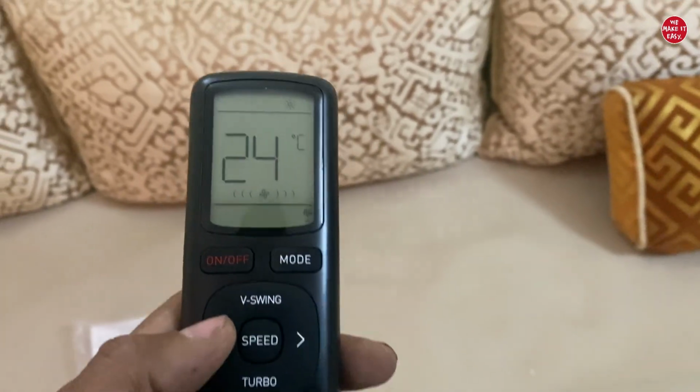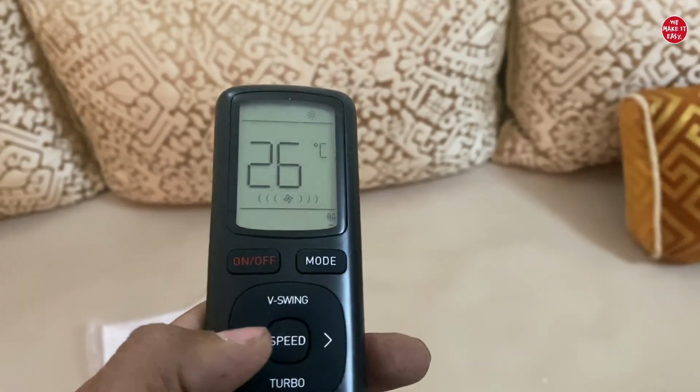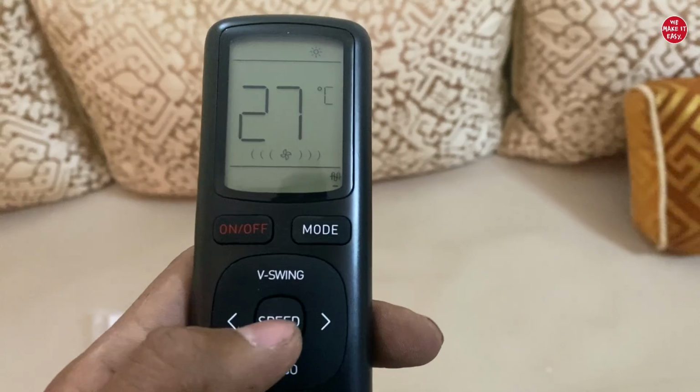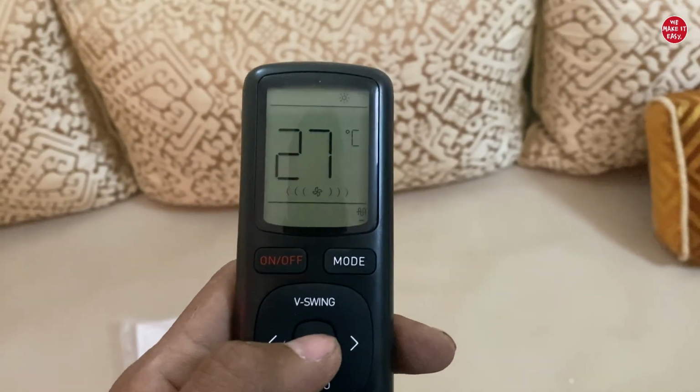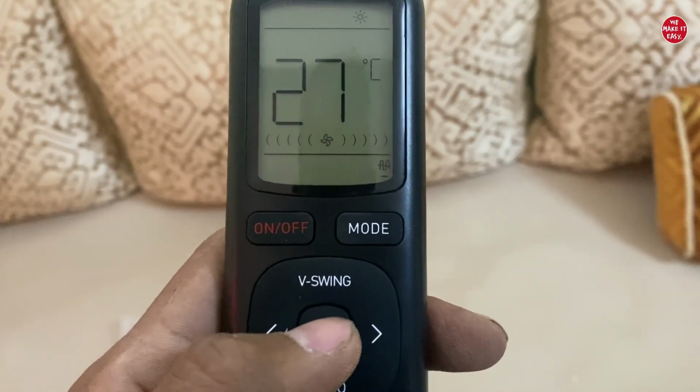Wait a few minutes. In heating mode, the air conditioner may take some time before warm air starts coming out. This is normal, so don't worry. Finally, adjust the fan speed and airflow direction as you like.